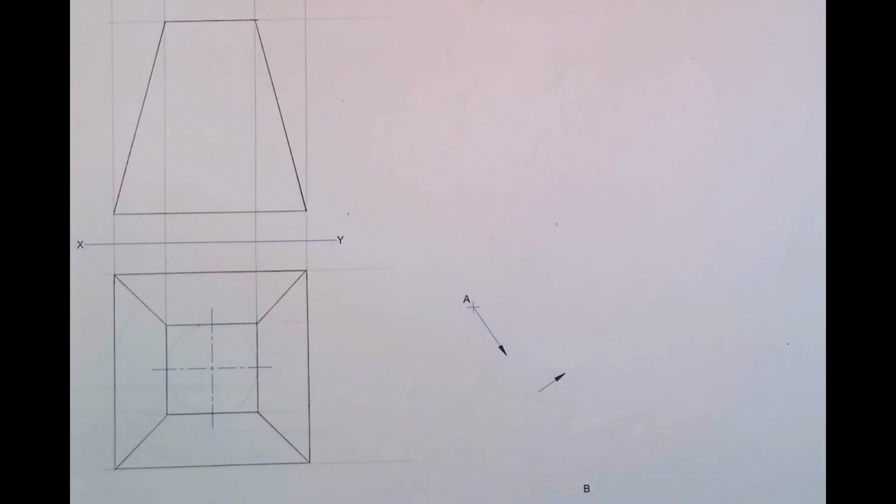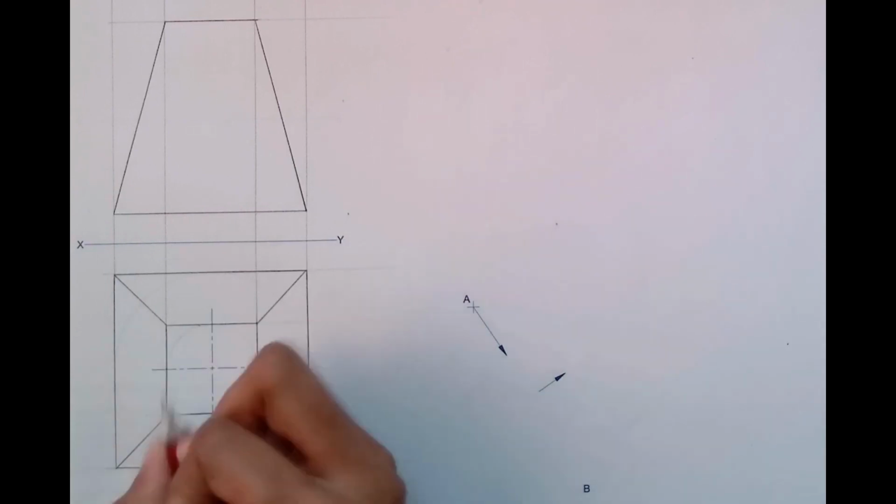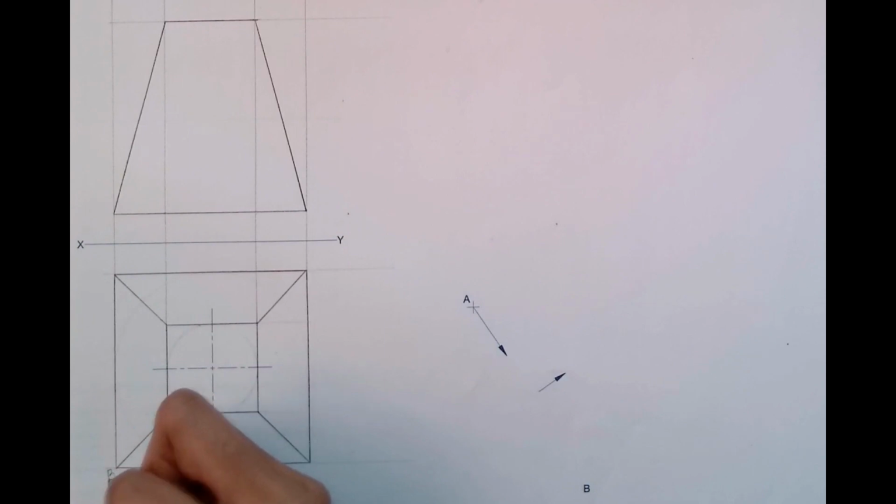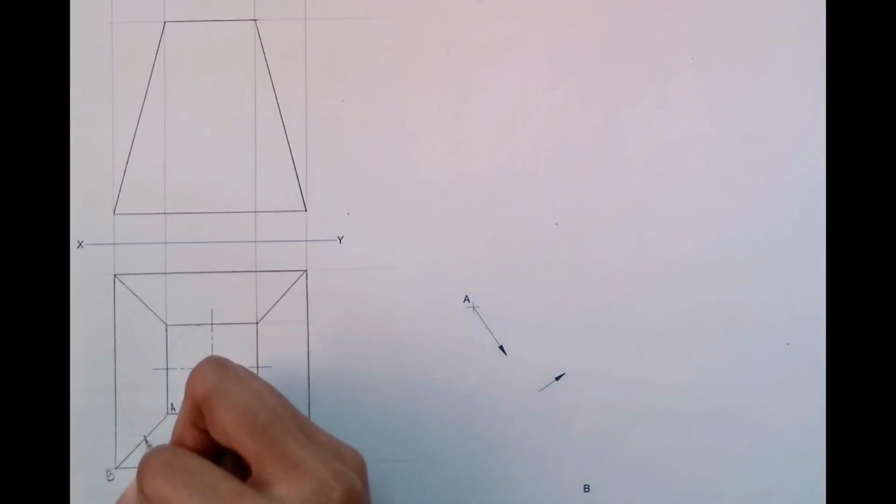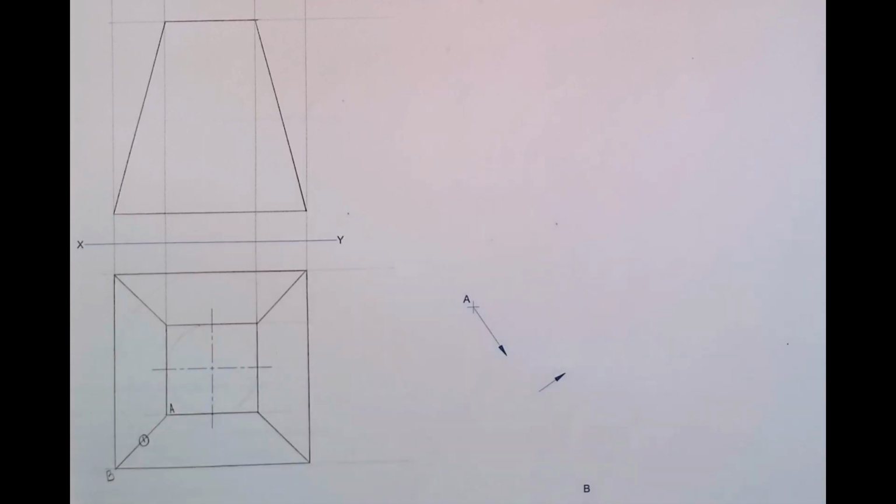Now that I have copied my top view and front view, we are going to label the given 2 points, which is A and B. After that, this seam, we are going to label it 1. So I'm just going to put it in a circle like that. And then now that we have that, we are going to bring down the seam.